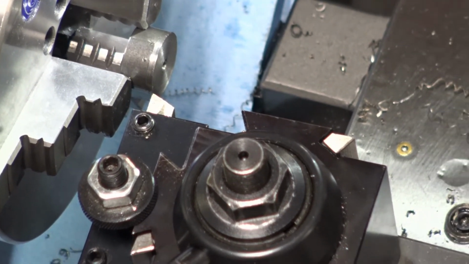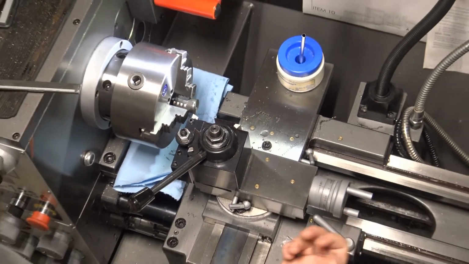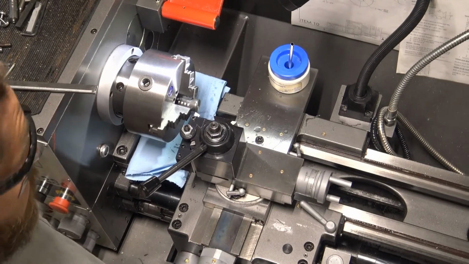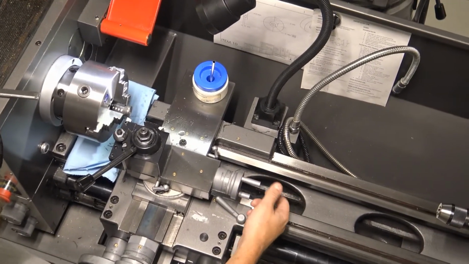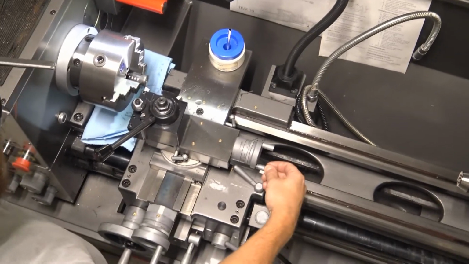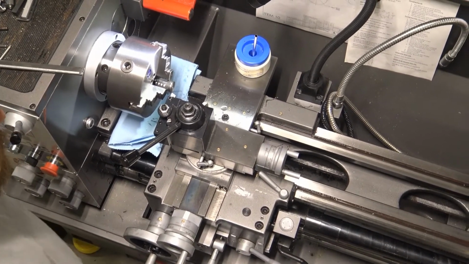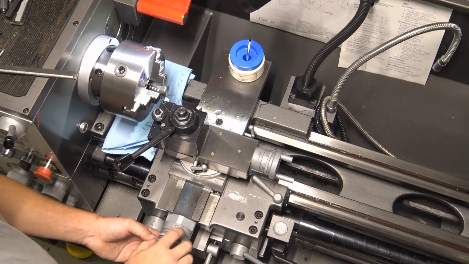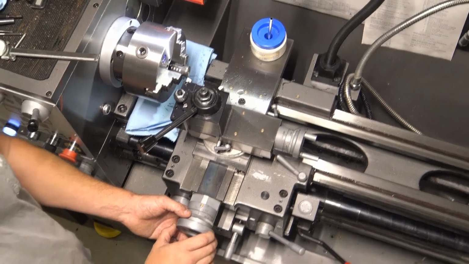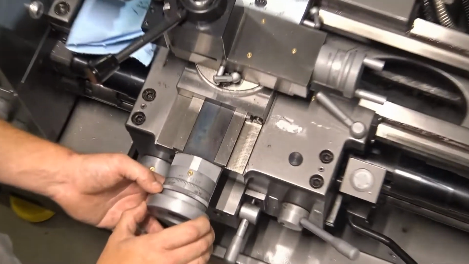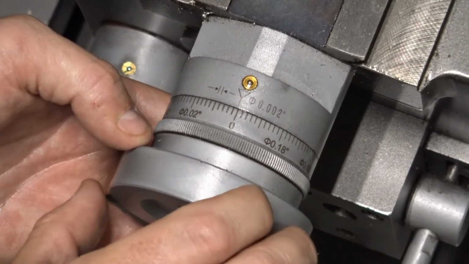All right, so now we're going to go to step number 9, which is turning the boss. First part of turning the boss is get out here in the positive Z, somewhere out in front of the part. Now if you look down here at my cross slide dial, I'm sitting at 0 still, so I'm on the outside diameter of the part.